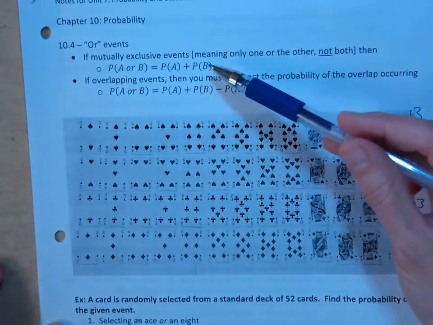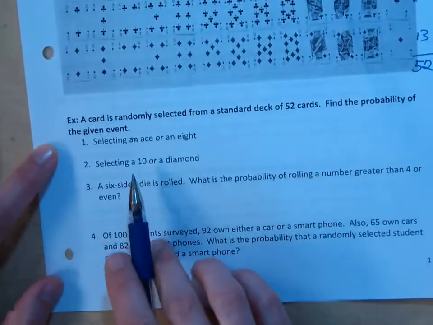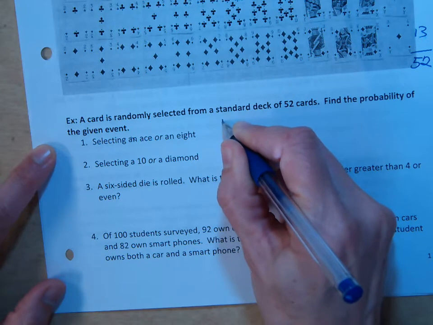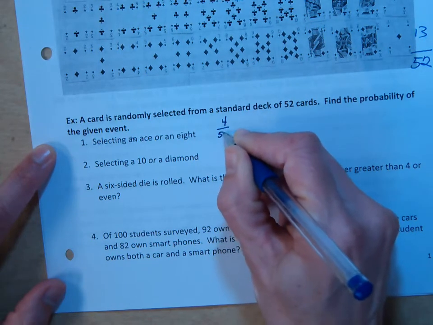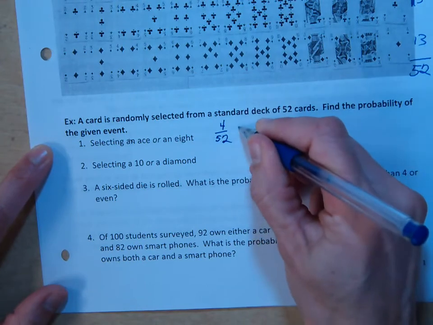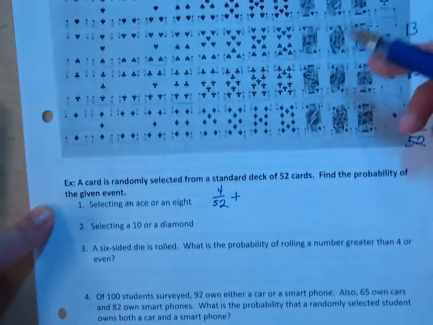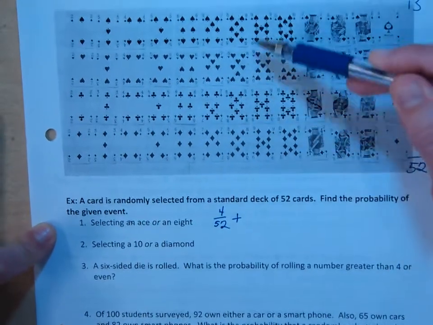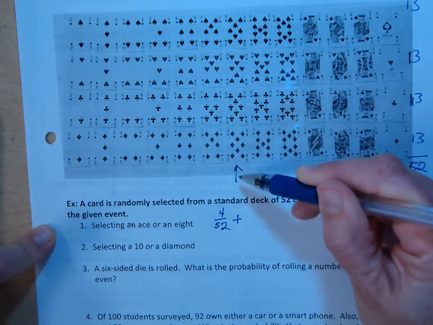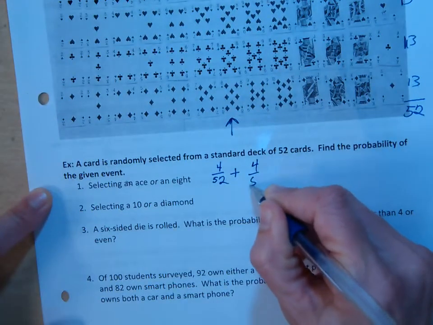The probability of A or B is you add the probabilities together. So what's the probability of getting an ace? There's 4 aces, right? So 4 out of 52. What's the probability of getting an 8? There are 4 8s in the deck. There are different suits, but there are 4 8s. You can see those right here. So that's 4 out of 52.